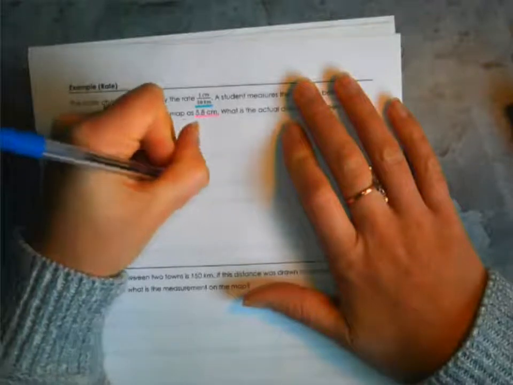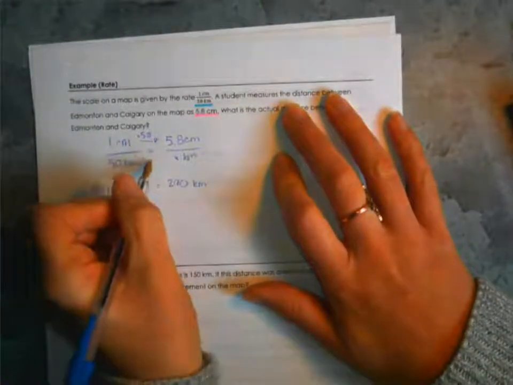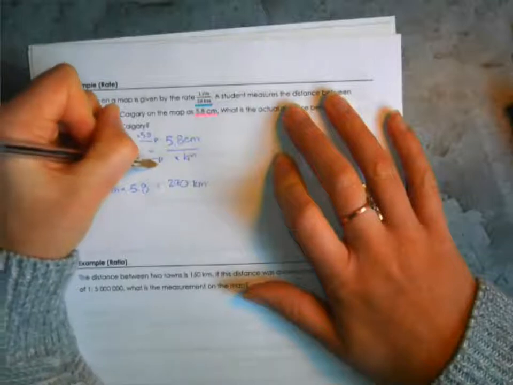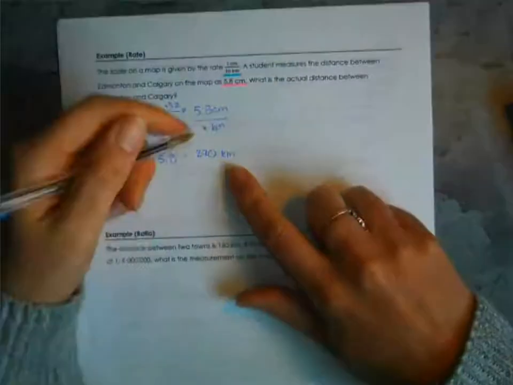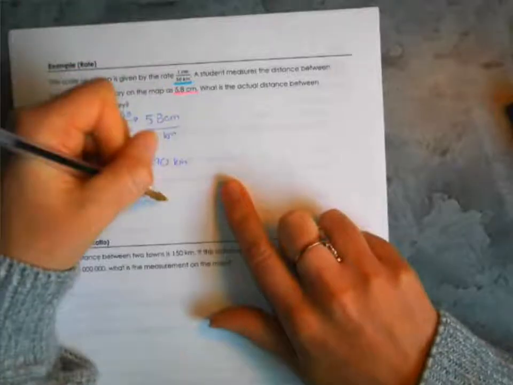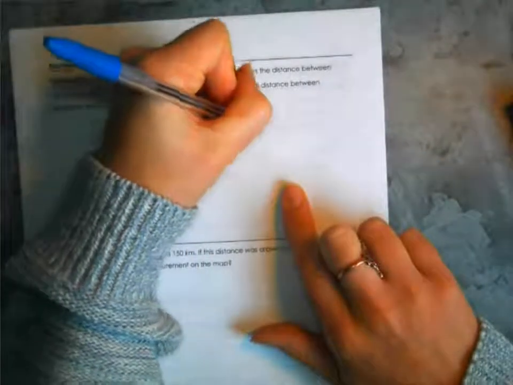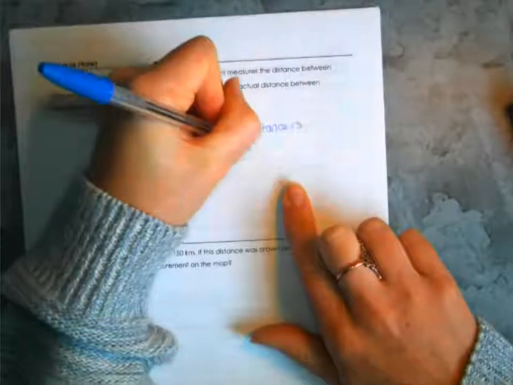And we just estimated that if it was 6, it would be 300 kilometers. So we know that seems like we've done the math right. And actually in real life, if you have done much driving to Calgary, you probably know that that is actually about right. So the distance is 290 kilometers.